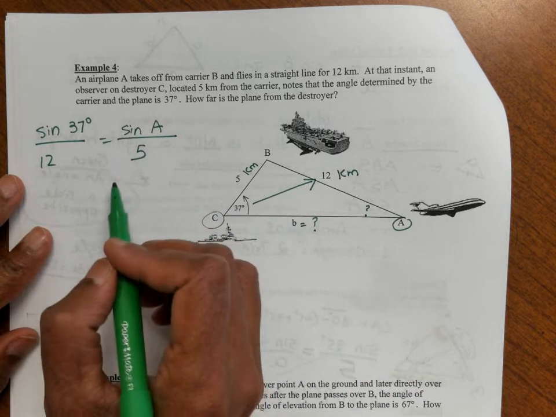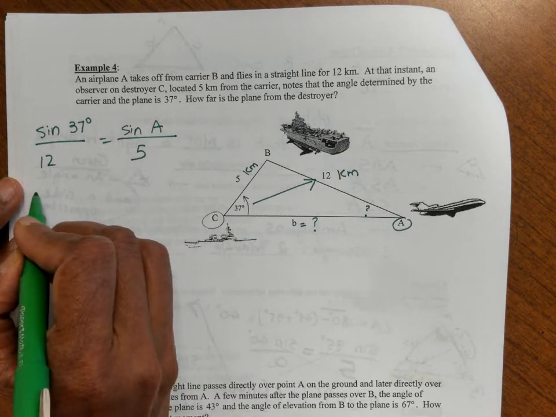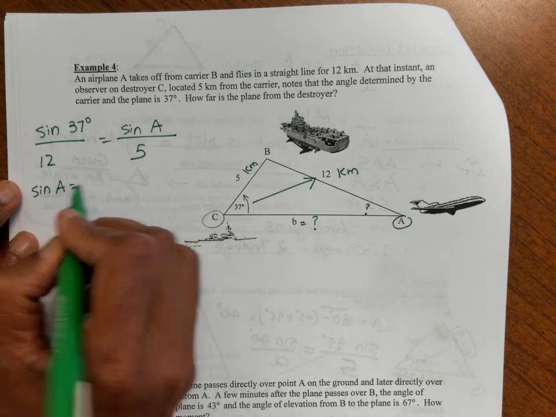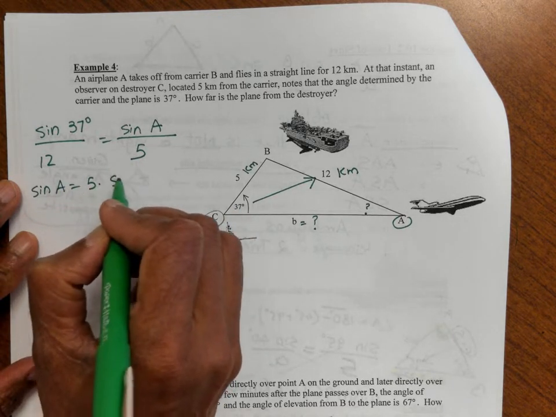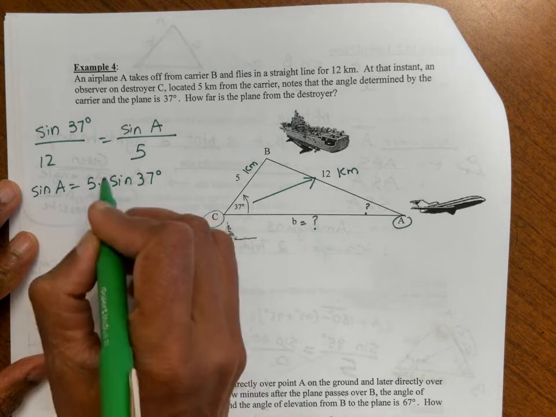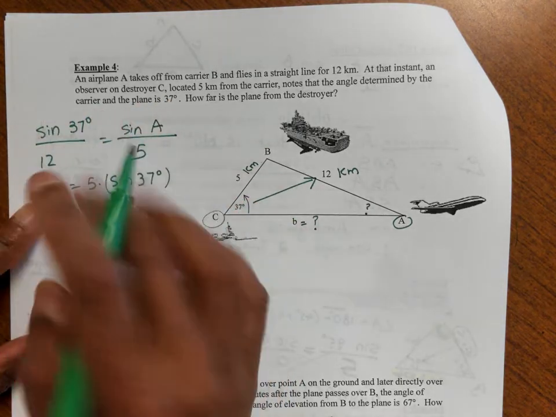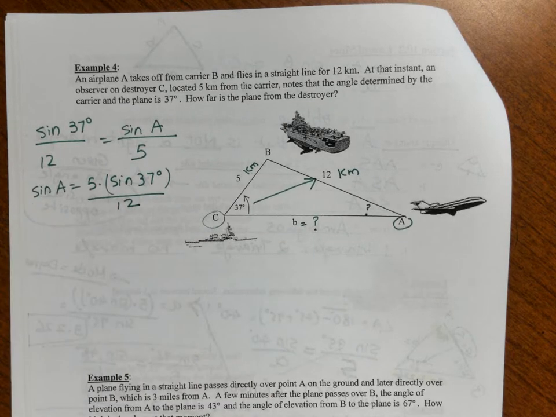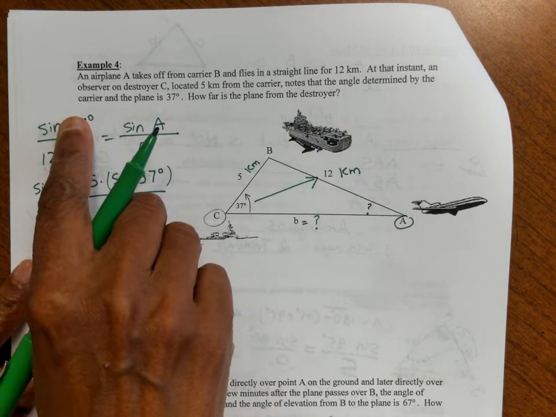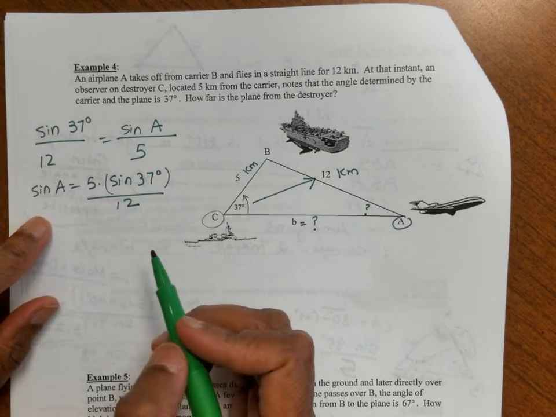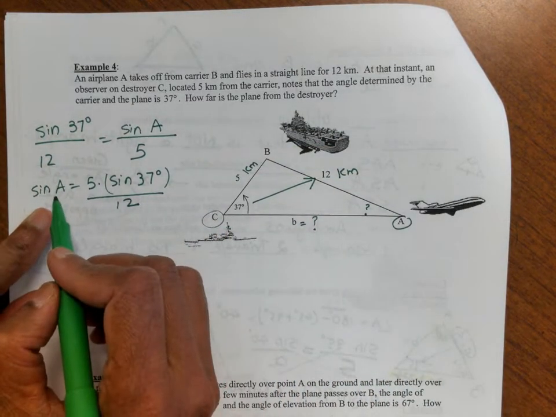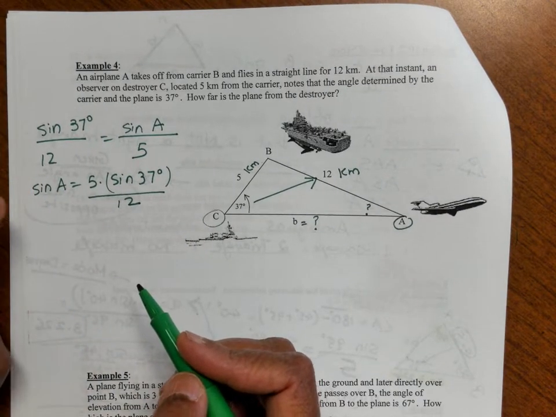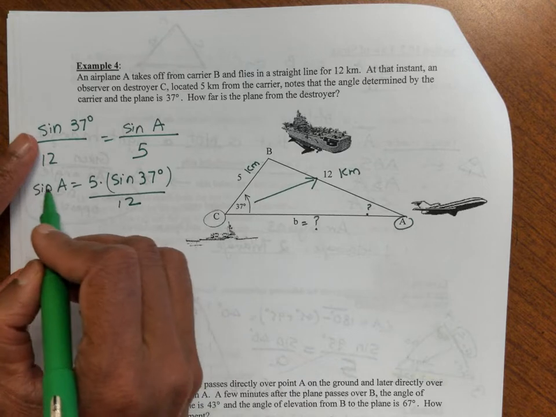You use this, do your cross multiplication. So sine A is going to be 5 times sine 37 degrees, and basically cross multiply over 12. We're good? So cross multiplied, and then 12 stays as it is, because you want sine A by itself. So now my question is, your goal is to get this, your answer cannot be sine A, it has to be angle A. How do you get angle A by itself?